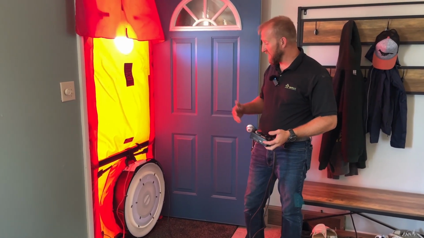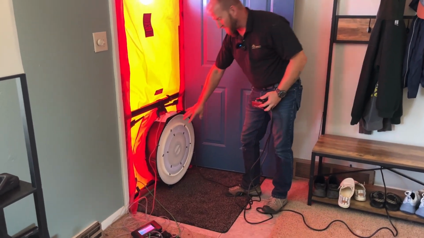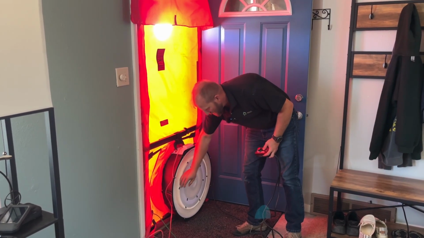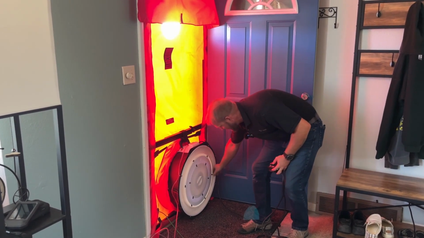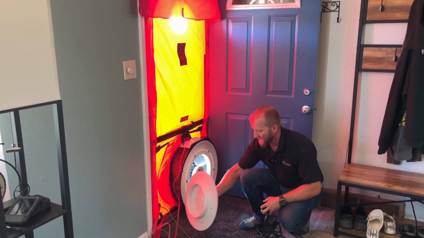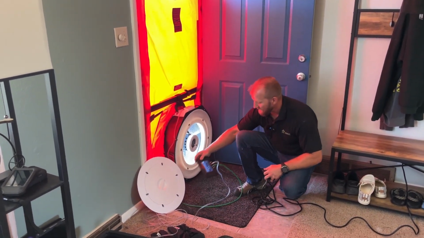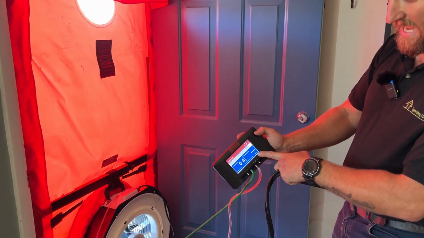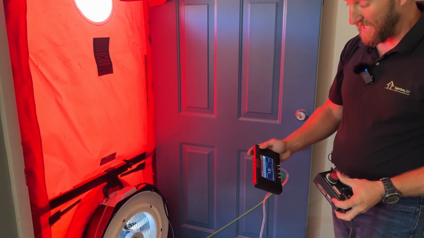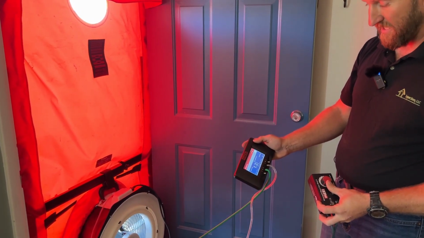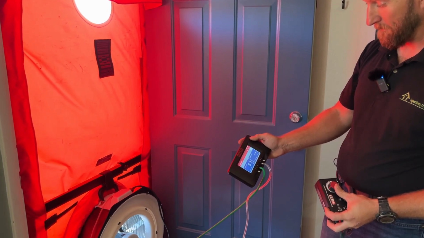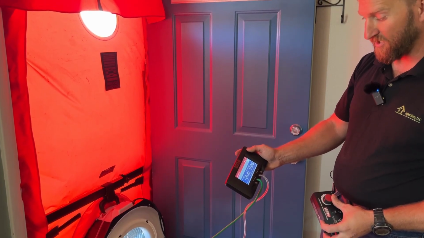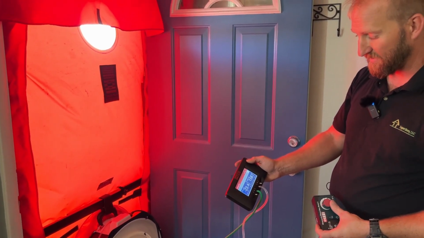So once you have the blower door all set up and you've taken your baseline reading with the fan covers on, typically most houses are going to be a ring A. So you're going to go ahead and open that up to ring A. You're going to make sure that your controller says ring A on it. And then we'll go ahead and get that started. We're going to ramp it up to about 25 pascals.